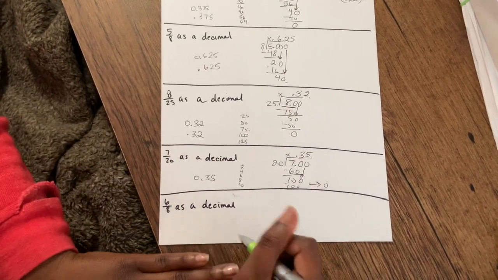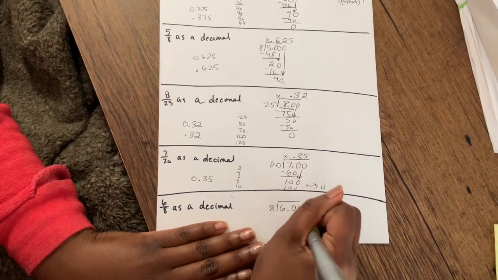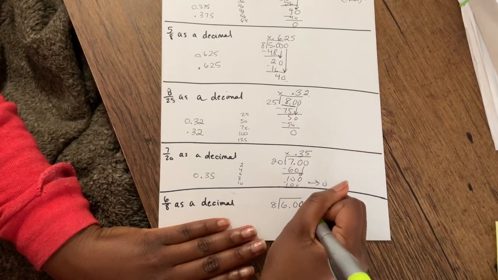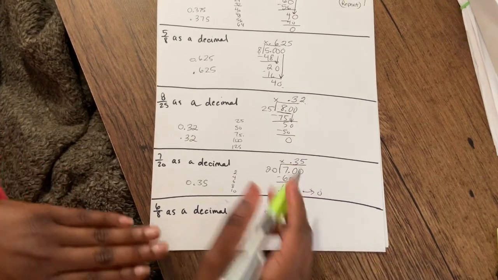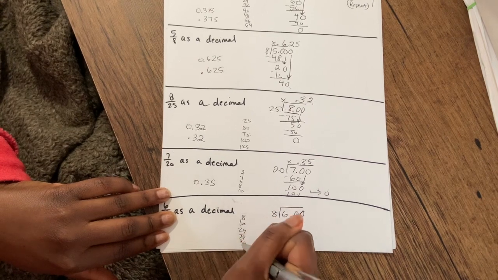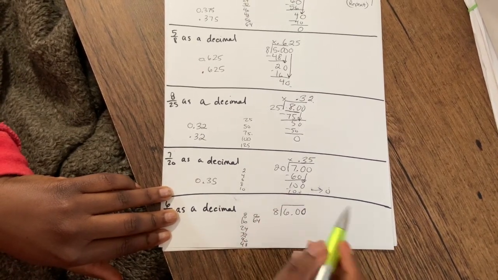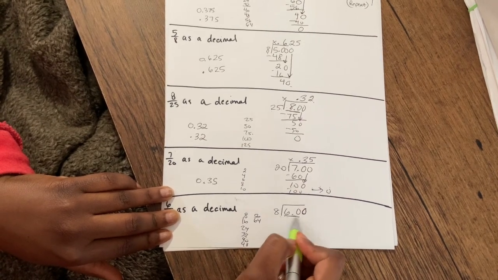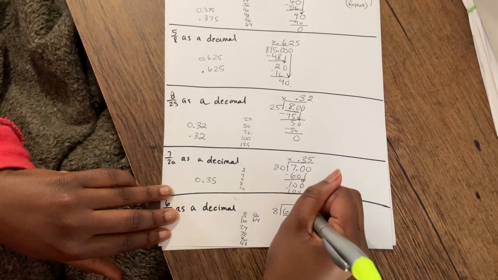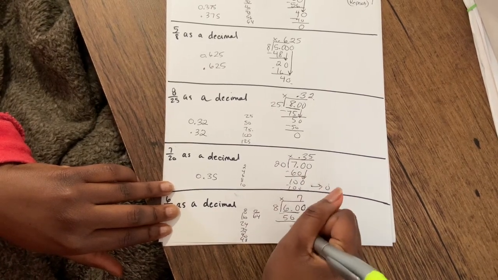And finally, 6 over 8 as a decimal. How many groups of 8 can I make out of 600? I have my 8s from all the way up here, but I'm going to rewrite them. 8, 16, 24, 32, 40, 48, 56, 64. How many groups of 8 can I make out of 60? 7. 7 times 8 is going to give me 56.